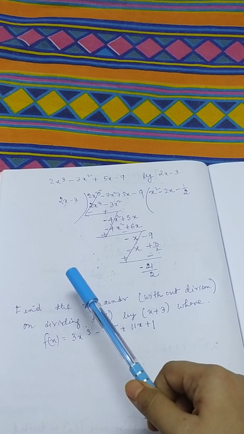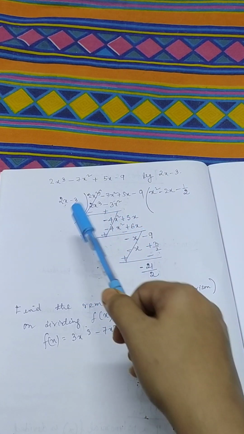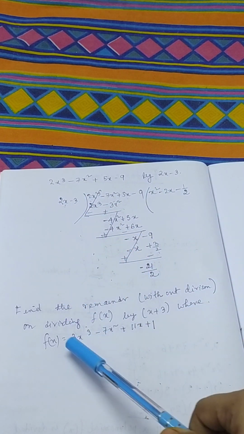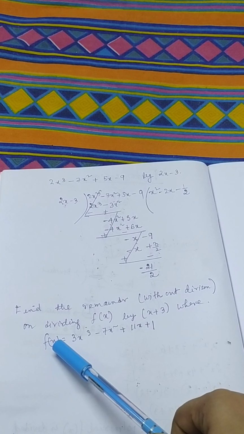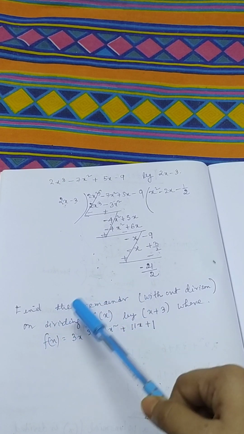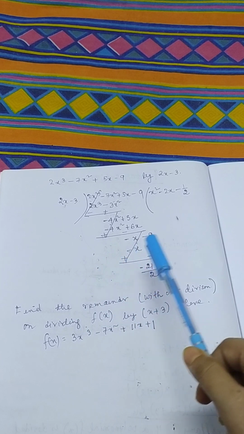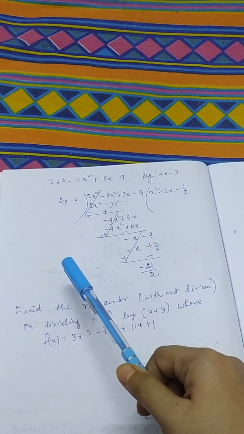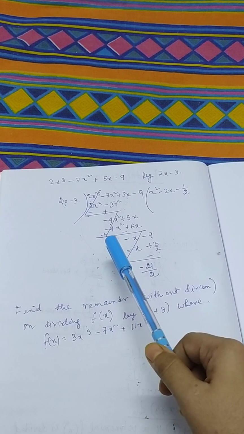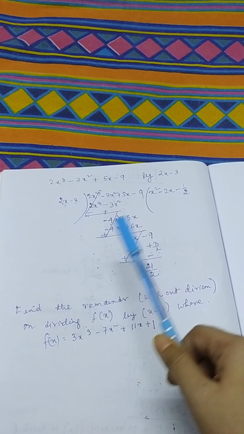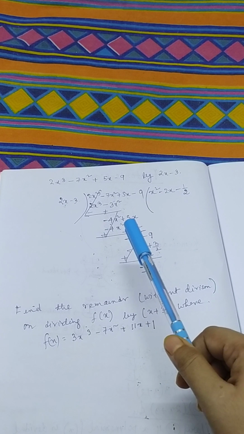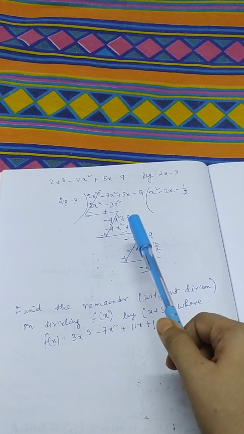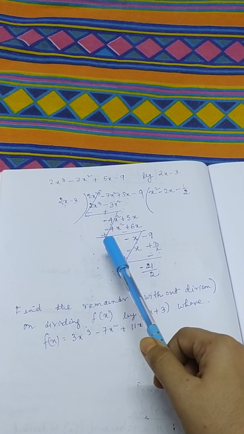So actually without dividing it, how can I find out? By only the process of factorization, because just a few minutes ago we have learned that without dividing we can just find out the remainder by the factorization process itself.